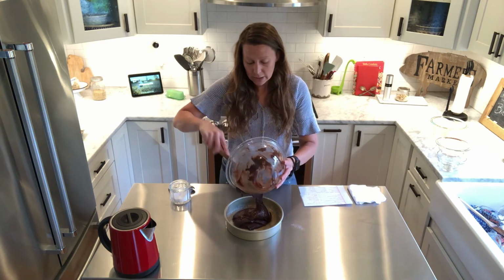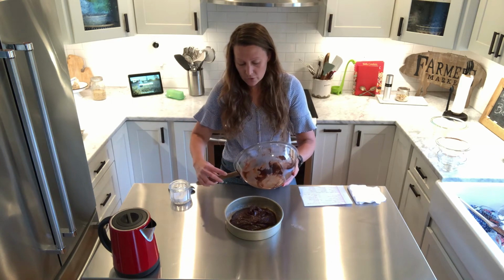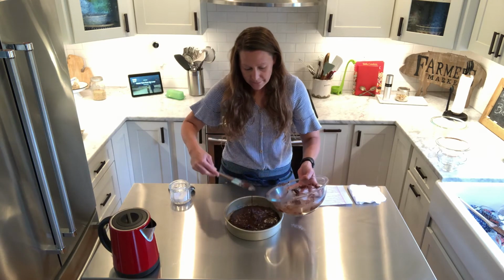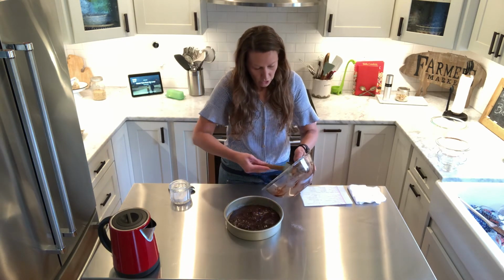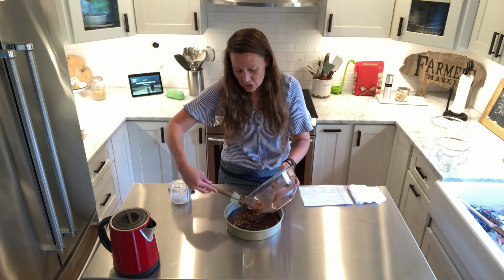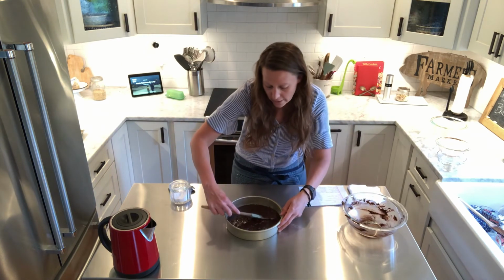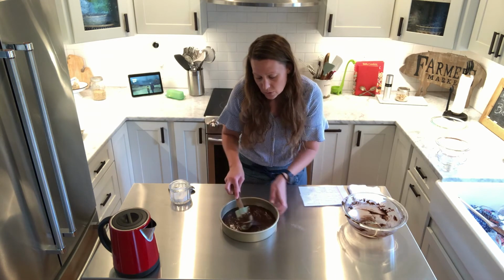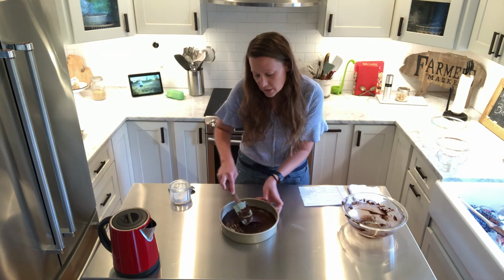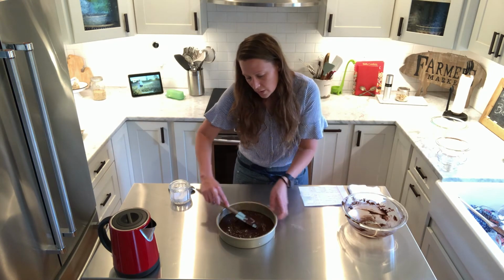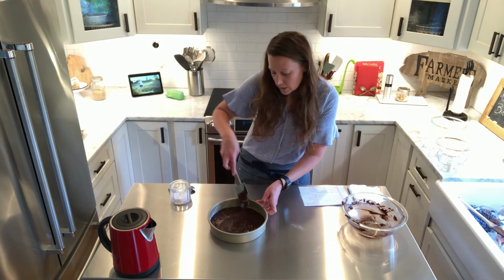My oven is preheated to 375 degrees. And then you're just going to bake it for 30 minutes or until the center is done. You can test the center by putting in a toothpick, and when that comes out clean, that is what you're looking for. I'm just spreading it evenly and making sure there's no lump in the middle. I just want it to bake evenly.